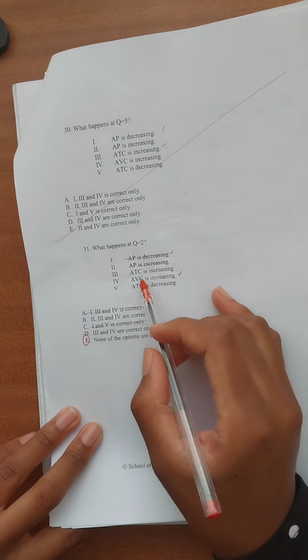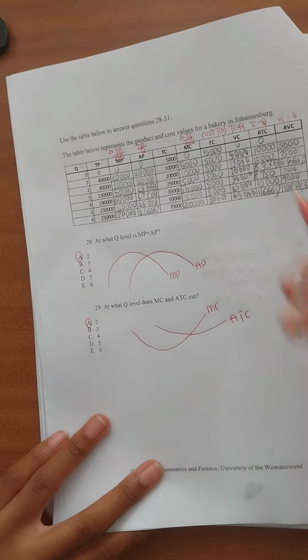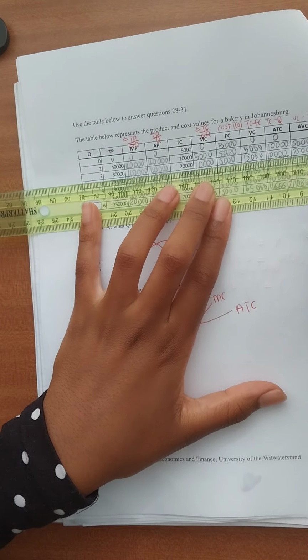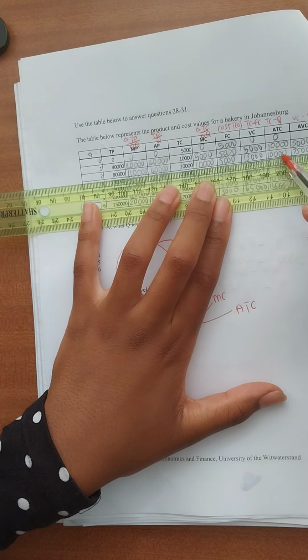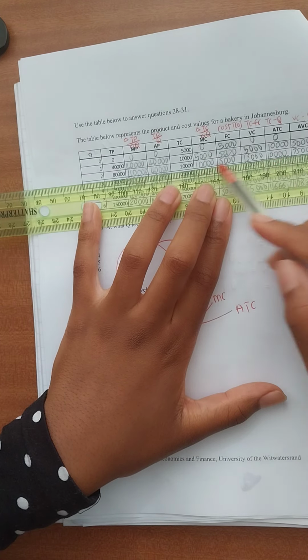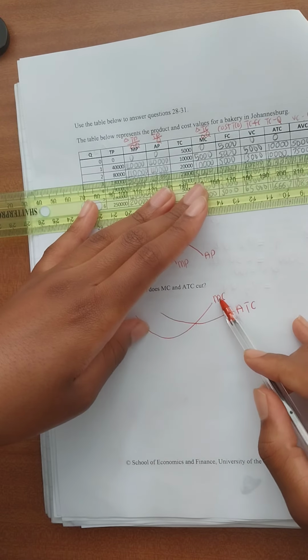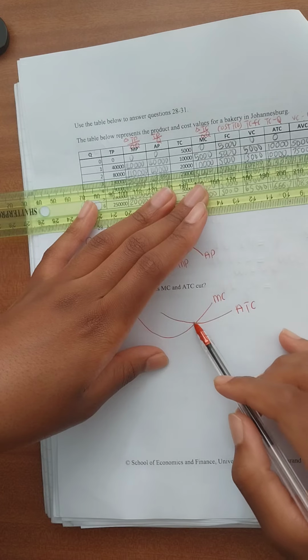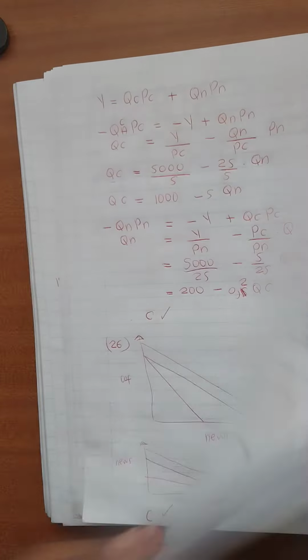ATC is increasing, the ATC is increasing. At quantity 2, let me use my ruler. At quantity 2, the ATC is 10,000. To know if it is increasing or decreasing, you will compare it to the MC. So the ATC and the MC are equal here, so it's not increasing, it is at its minimum point, because remember, the MC cuts the ATC at its minimum point. So at this point, they are equal, it is not increasing, it is at its minimum point.